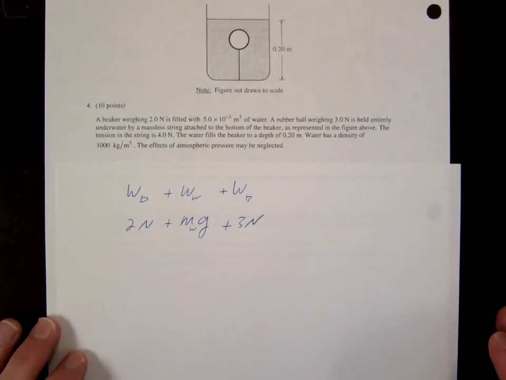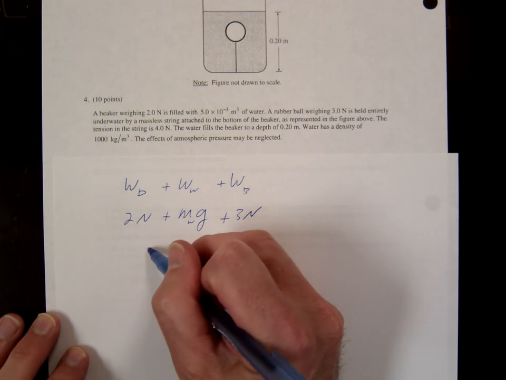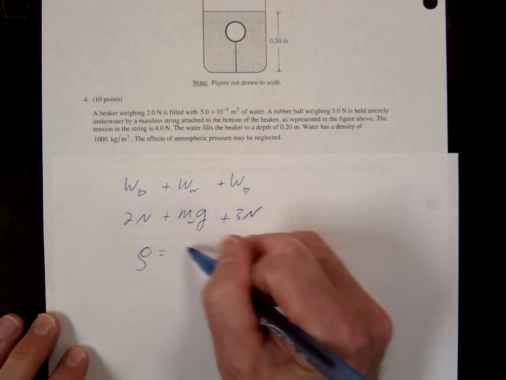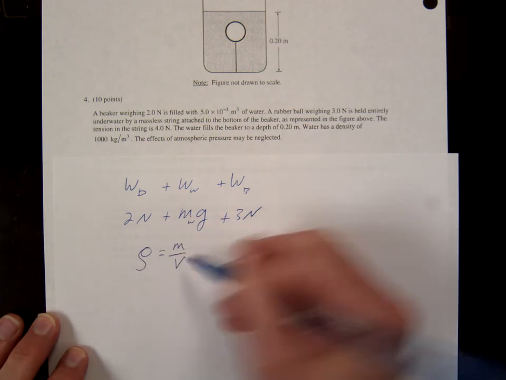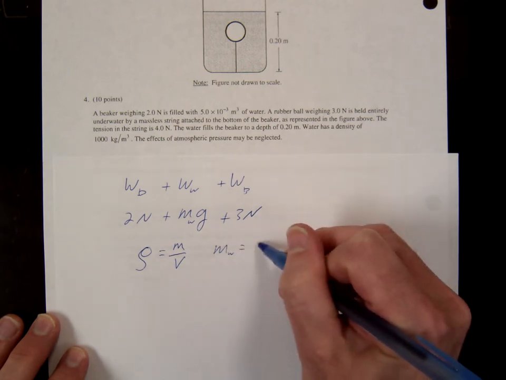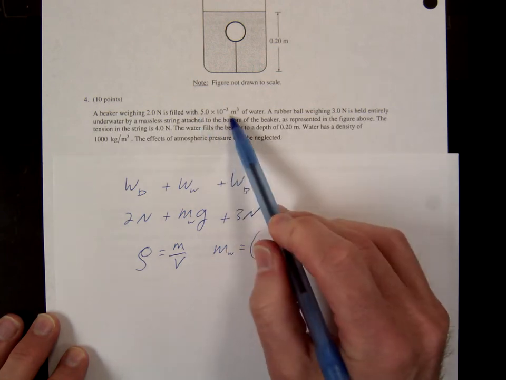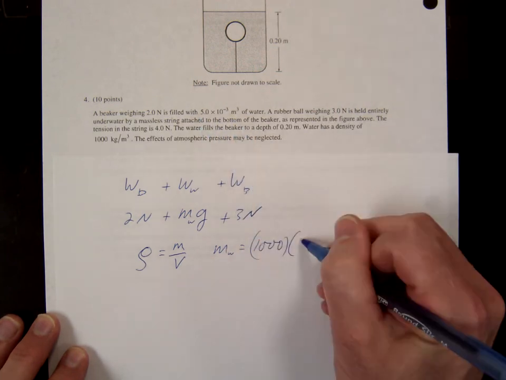That's one of the tricky parts on this, but they give us the density of the water. What's the equation for density? Mass over volume, right? So the mass of the water should equal the density, which is 1,000, times the volume of water, which was 5 times 10 to the negative third.